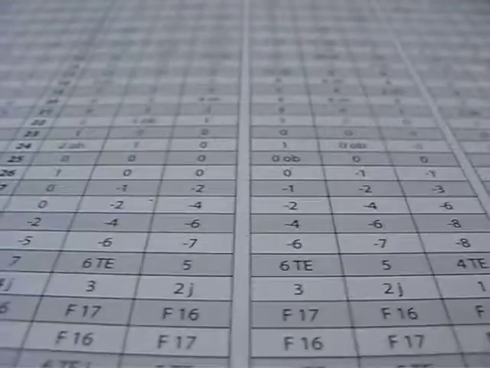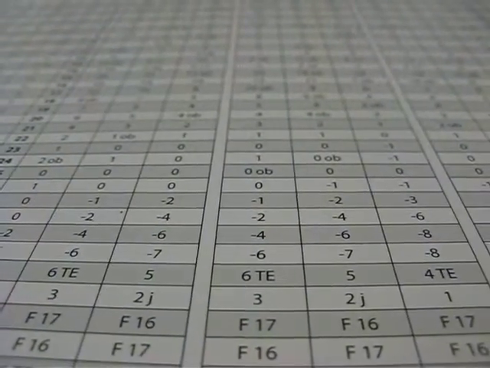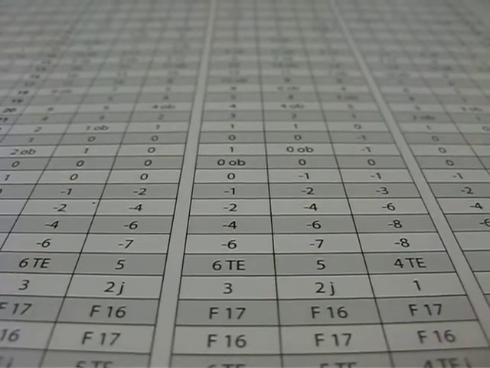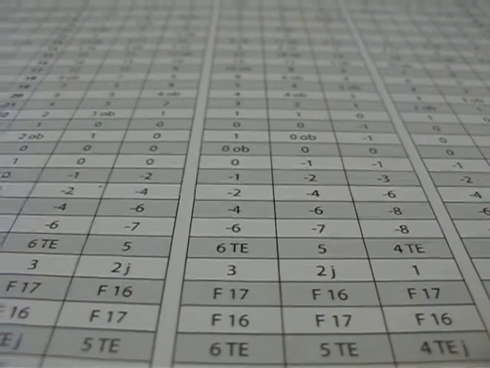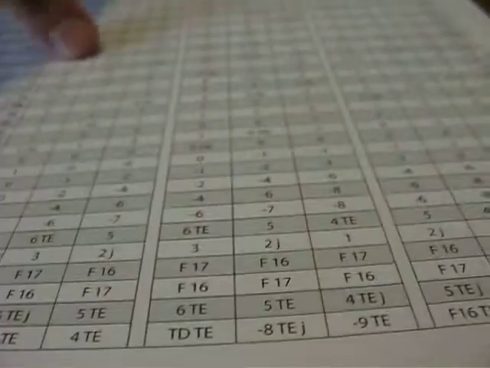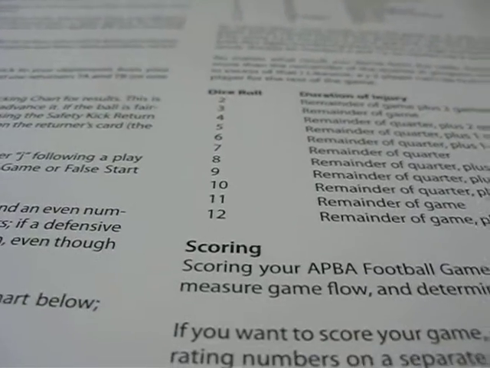All right, now the second part of this is the J indicates somebody's been injured. So now we have to determine first who was injured, and then for how long is that player injured. So you need to go to page 6 of this, and you're going to roll 1 die.